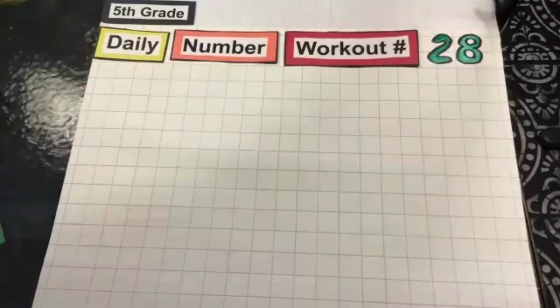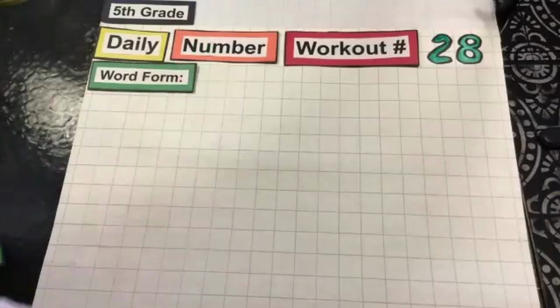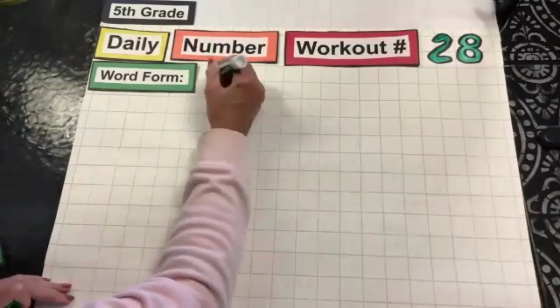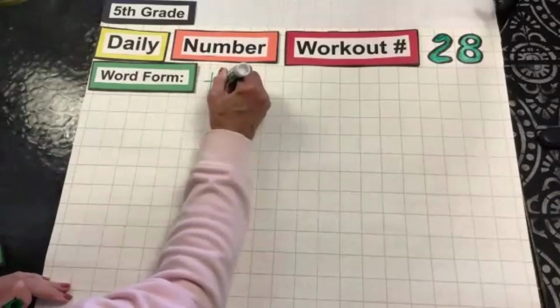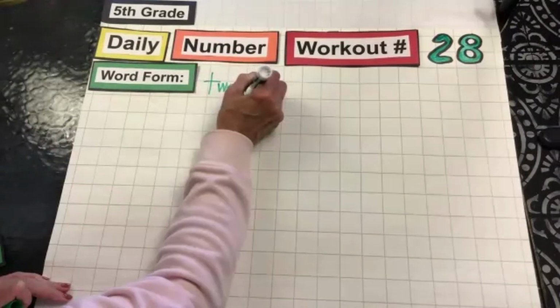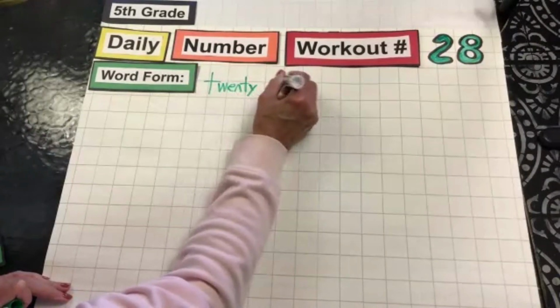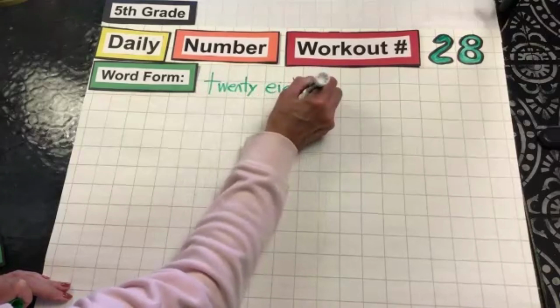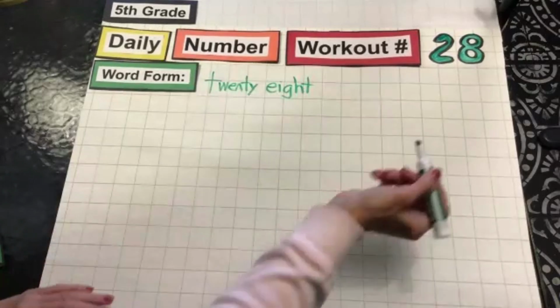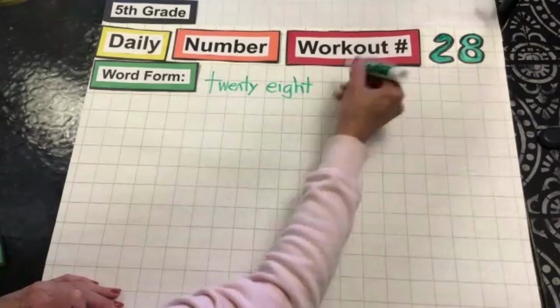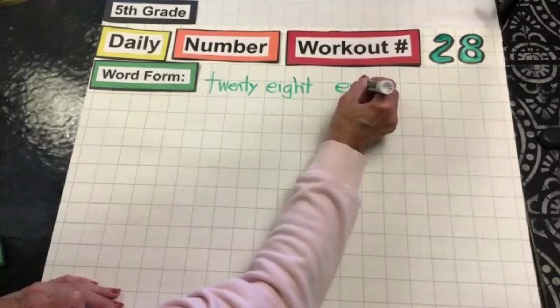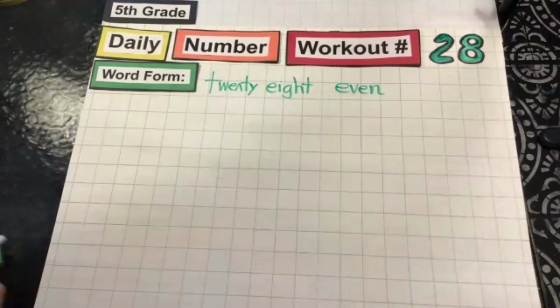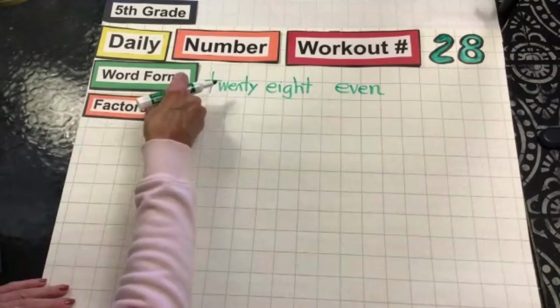Hello and welcome to the daily number workout, number 28 for the fifth grade. So let's start off with our word, making sure we wrote that correctly. 28. All right, and since it ends with an 8 here in the ones place, it is even. Let's go for the factor pairs.